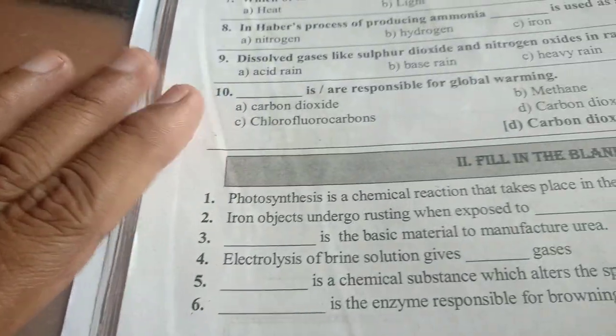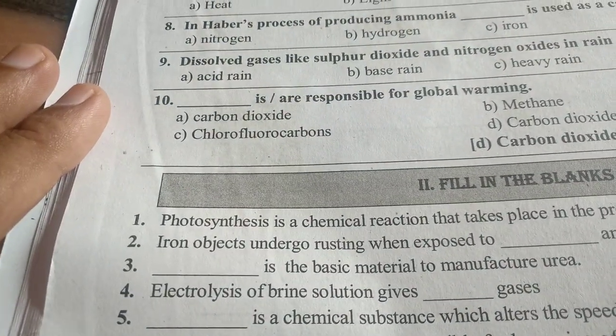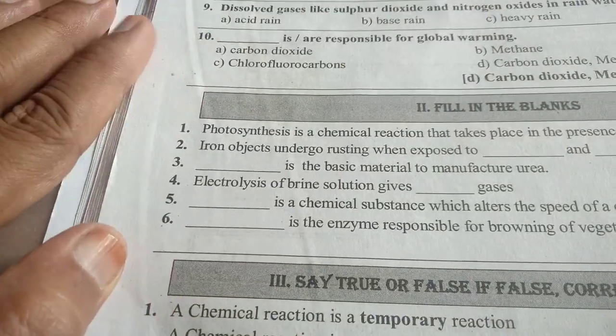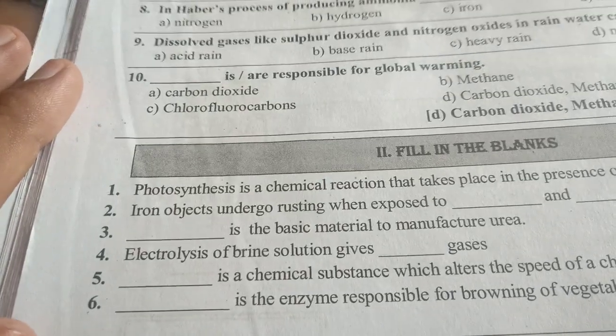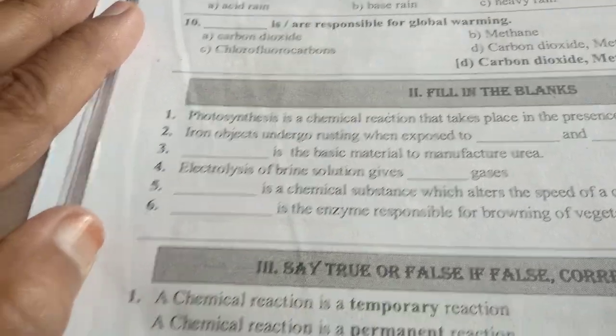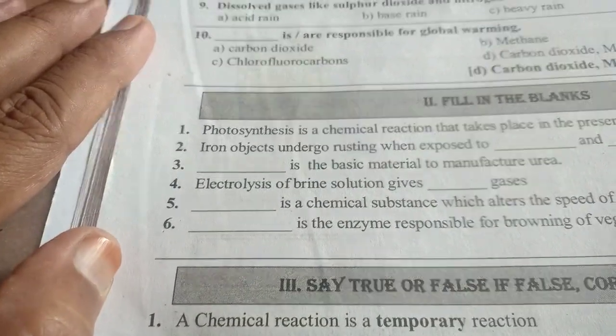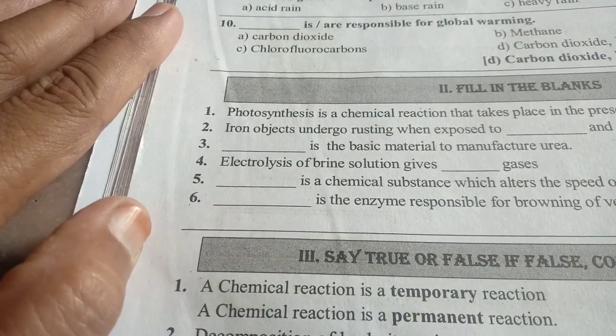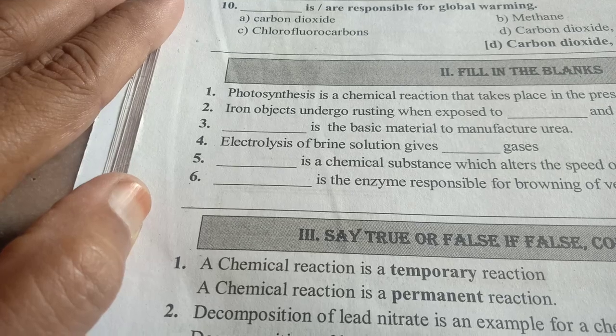Filling in the blanks. Photosynthesis is a chemical reaction that takes place in the presence of dash. Sunlight. An iron object undergoes rusting when exposed to dash and dash. Water and oxygen. Dash is a basic material for manufacture of urea. Ammonia is a basic material for manufacture of urea.